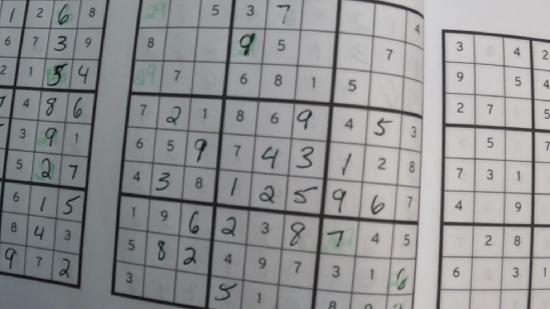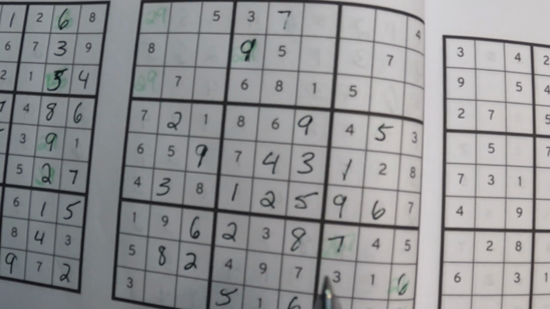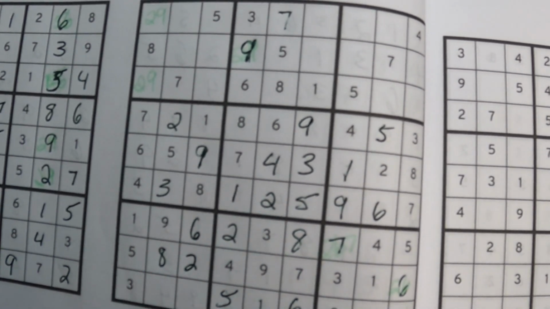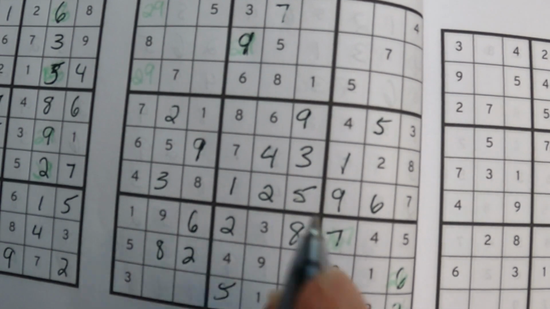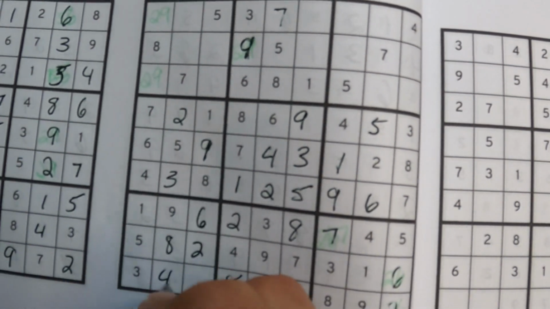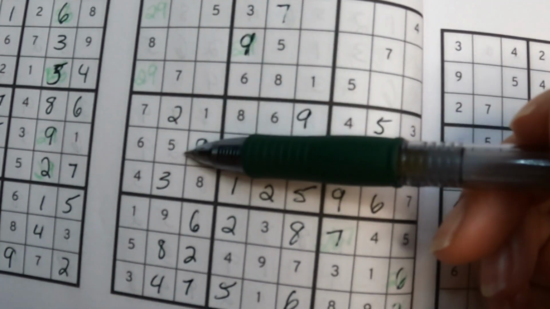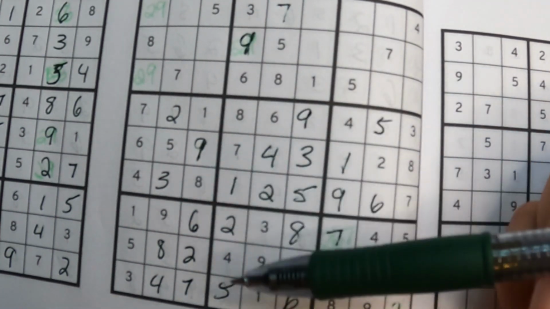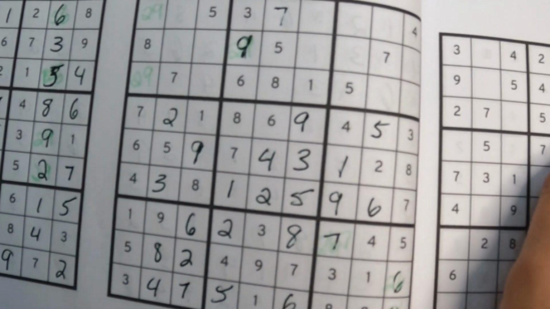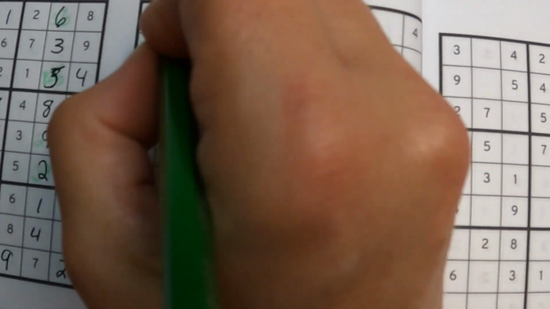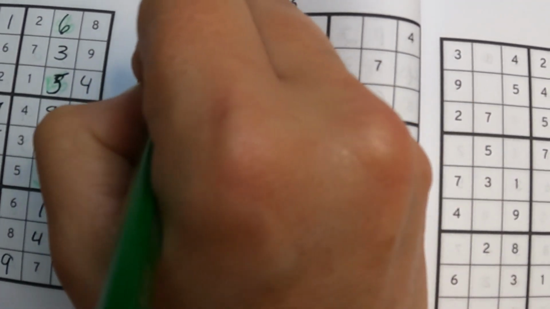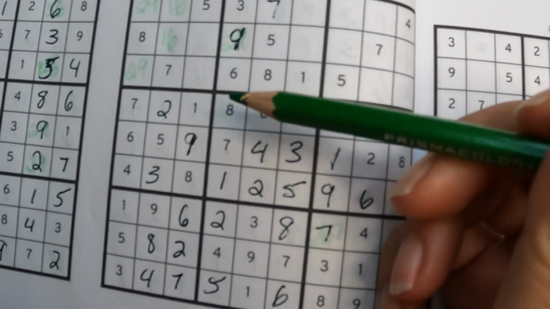For this box now, we're missing a 6. And for this box, we're missing 4 and 7. We've got a 7 here, so 4, 7. For this column now, we're missing a 1 and a 6. And I don't see any help. So 1, 6.